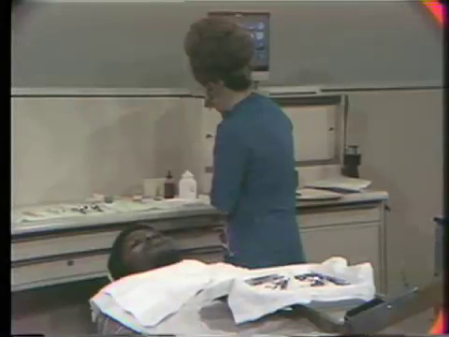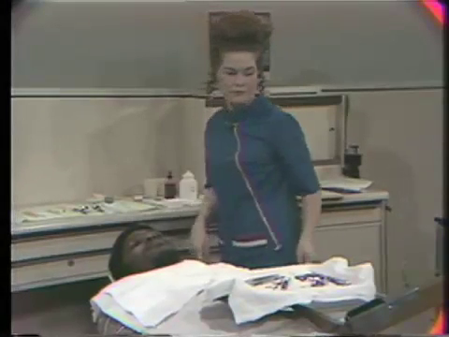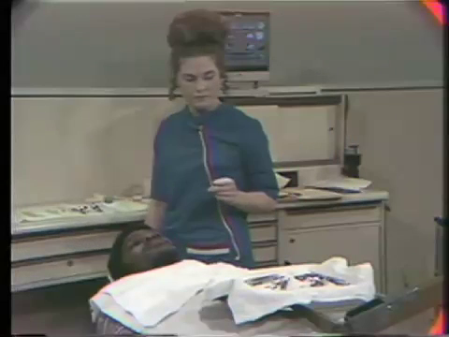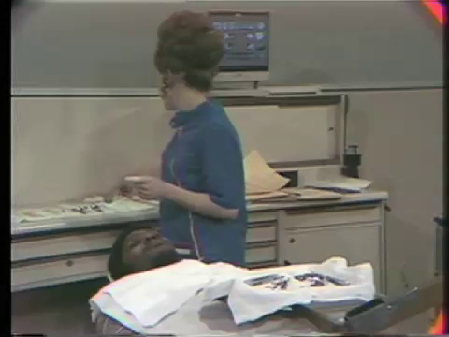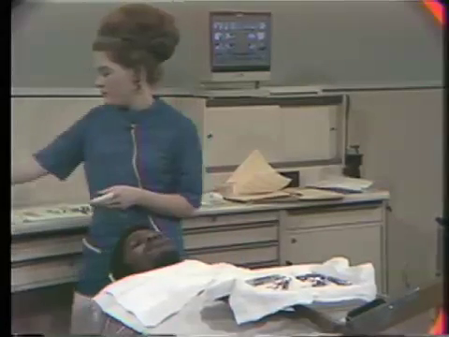Everything has now been completed, and the assistant will then put the patient forward, remove the drape, hand the instruction sheet that we talked about earlier to the patient, and this then completes a demonstration on the use of a dental assistant during periodontal surgery.